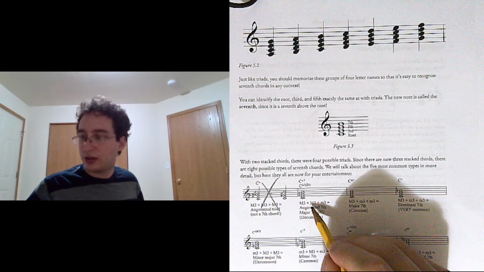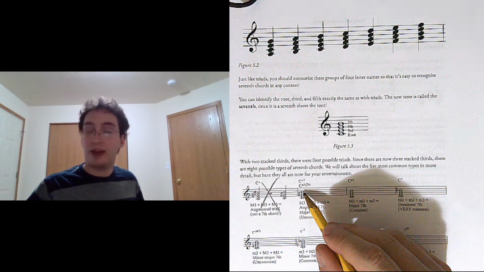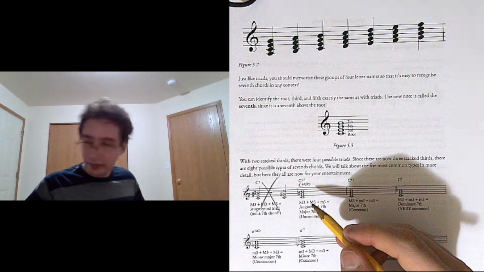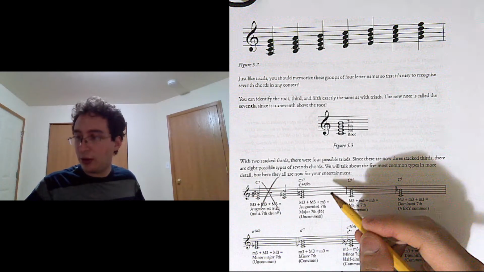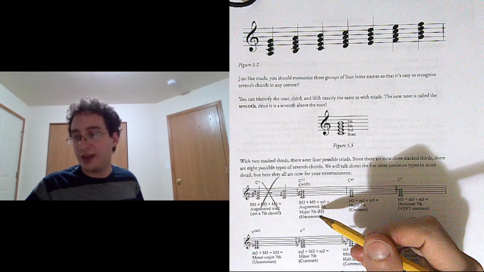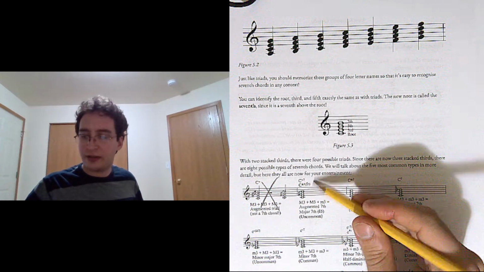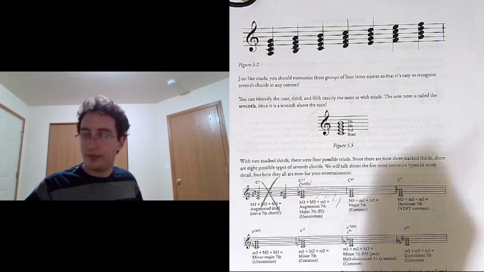Here we have major third, major third. So we're starting with an augmented, and then we put a minor third on top. Now, this is a legitimate seventh chord. It's called either an augmented seventh or a major seventh sharp 5. Doesn't happen that often, so we're not really gonna worry about it.